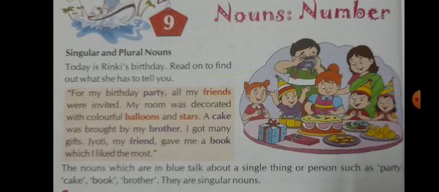The nouns which are blue talk about a single thing or person, such as party, cake, book, brother. So, all these are singular nouns. The nouns which talk about single things are called singular nouns.